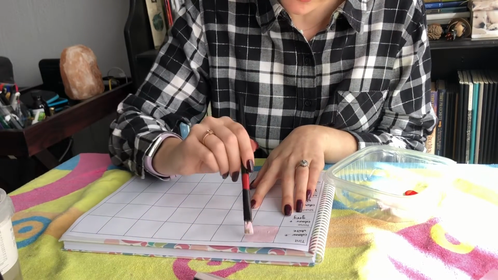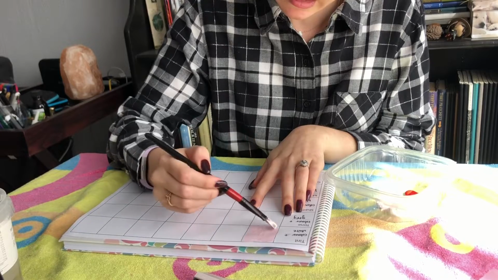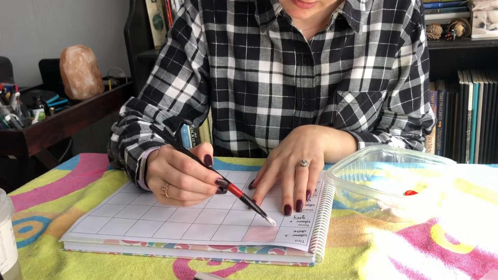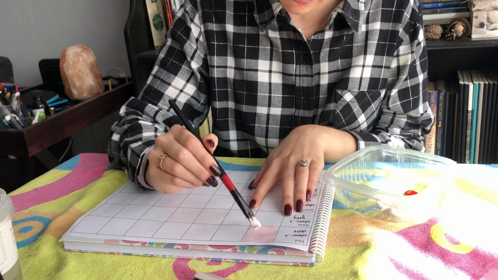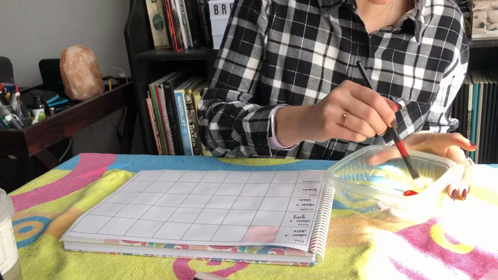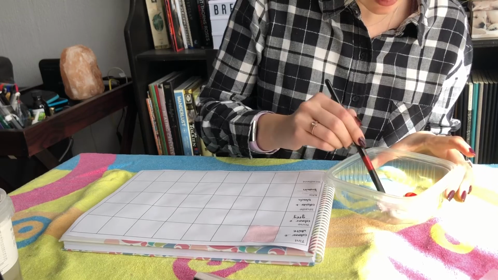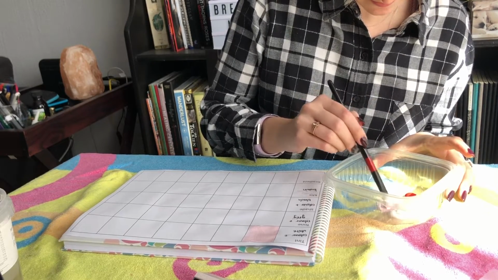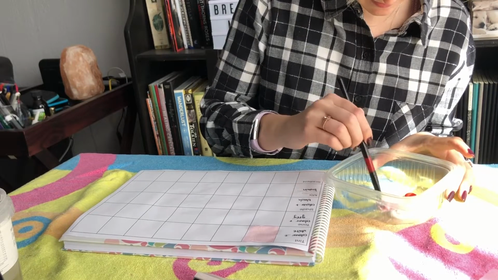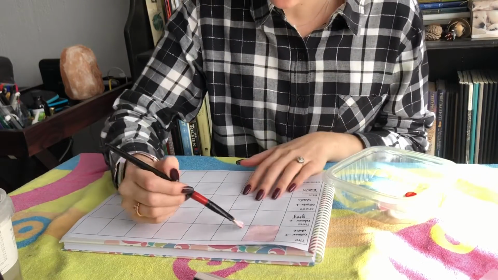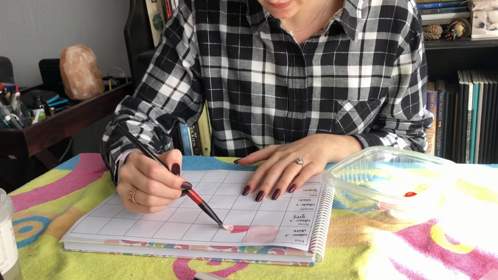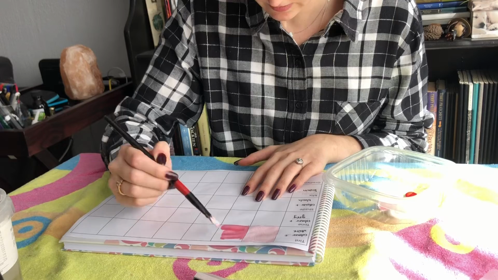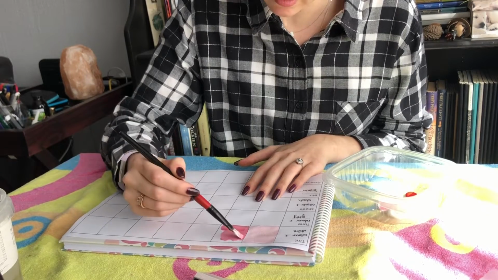Again, I'm not looking for it to be super neat, but try and stay within the lines. Okay, cool, that's a nice color. So now we're going to add a little bit more red. Yeah, that's pretty nice.